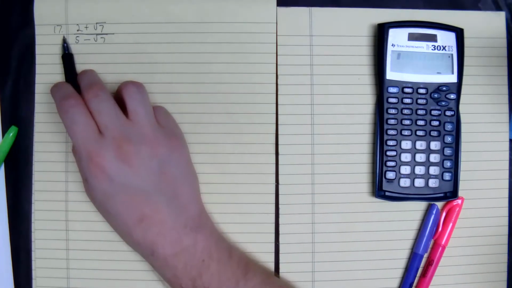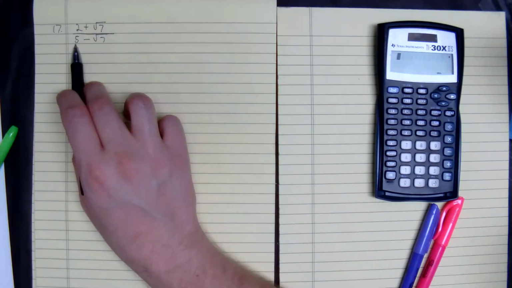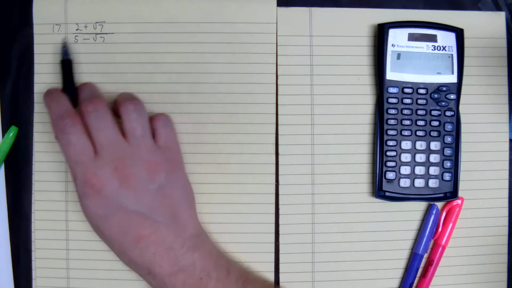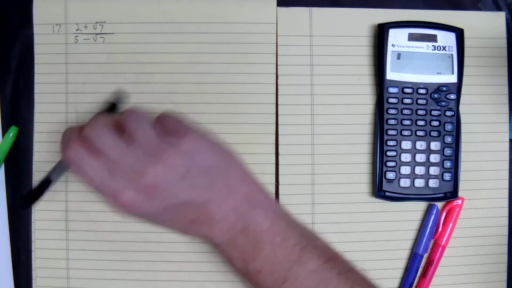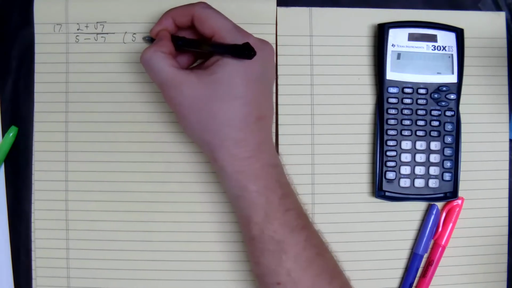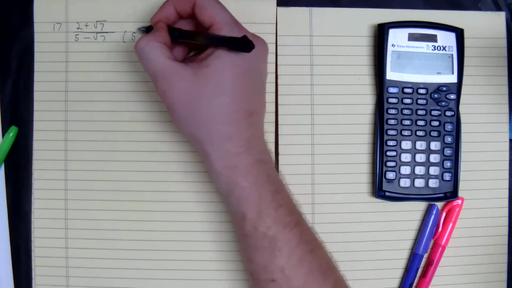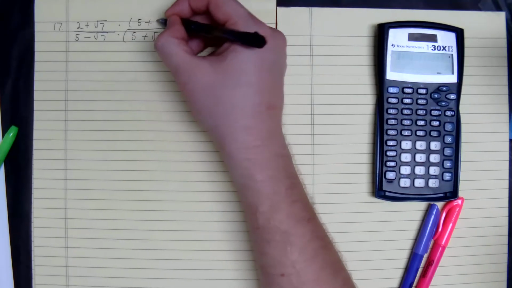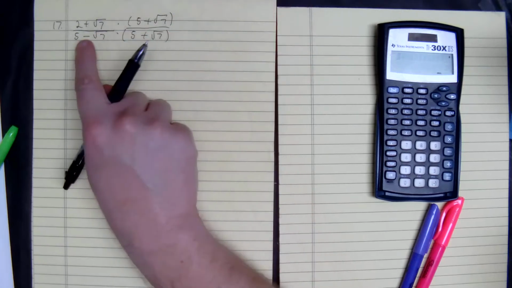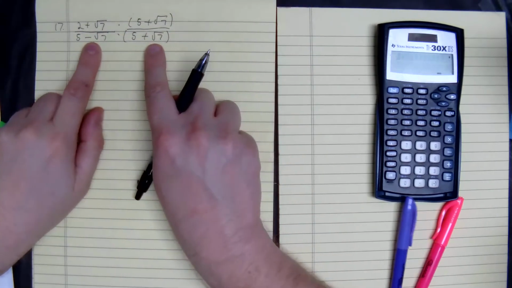For 17, we have 2 plus square root 7 divided by 5, take away square root 7. Right here, I see the bottom is a binomial, so I have to multiply by the conjugate, which would be 5 plus square root 7, and then I do it to the denominator. I need to do the numerator as well. 5 plus square root 7. And so all you have to do is do the inverse for the square root.